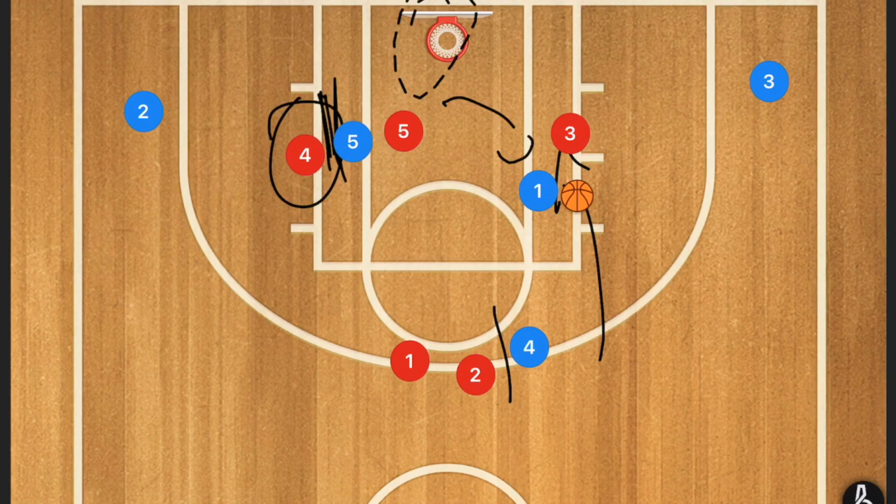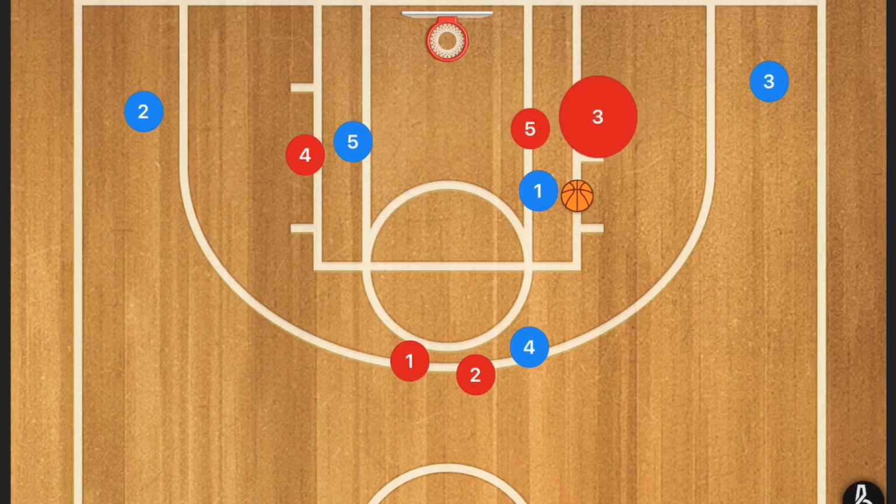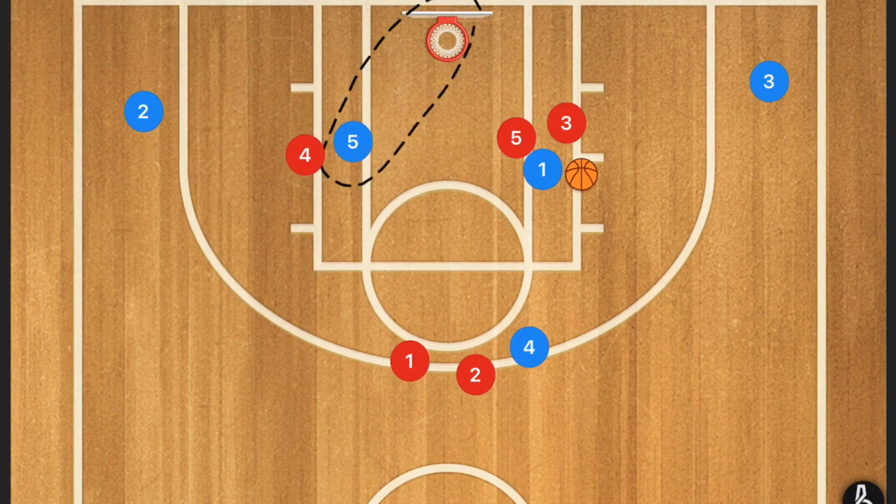If player 3 comes down, then he could try and force that layup or he could pass out to player 3. However, most of the time we're going to have player 3 and 5 collapse, and then what we're going to have is the option for player 5 to get that layup or an option for player 3 to get the 3-point shot. Now, I showed you this play on that right side. However, you can also run this play on the left side as well. It would just be basically a mirror copy on the other side.